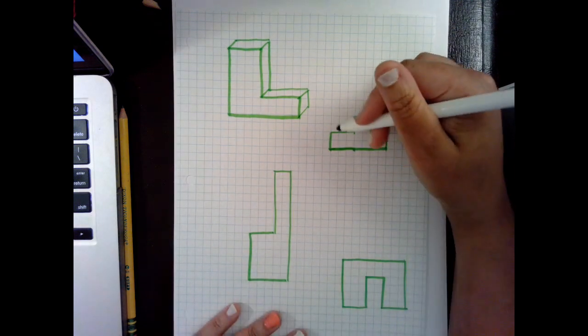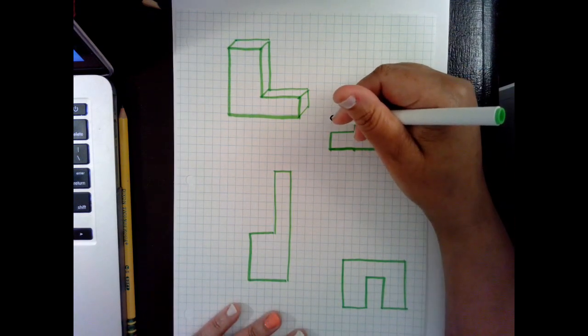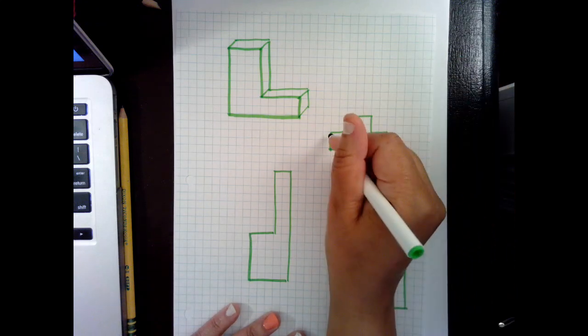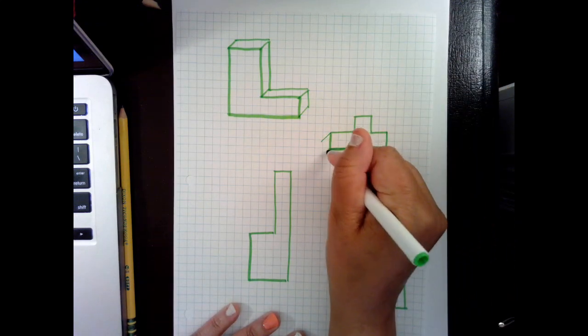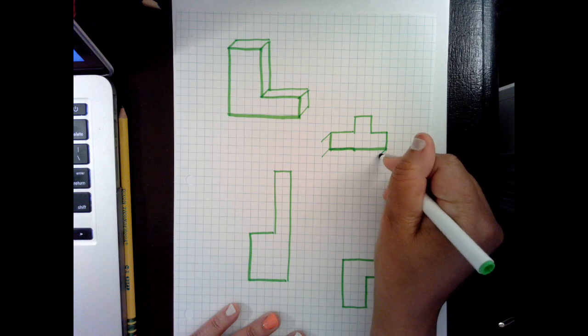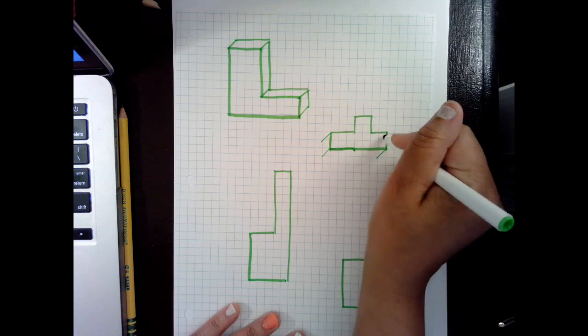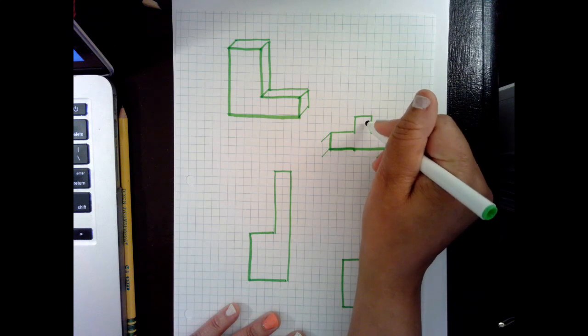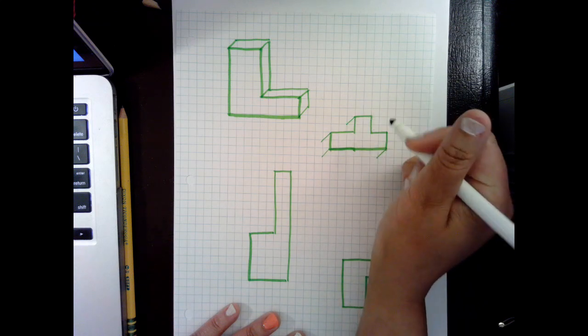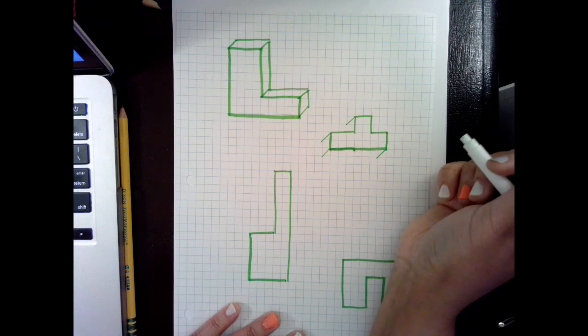I'm going to draw the lines coming off, let's see. I think this way. So I'm just going to go 1, 2, 3. So I don't draw here because that's inside the shape. I don't draw here because that's also inside the shape. Okay. Now we're going to connect the lines.